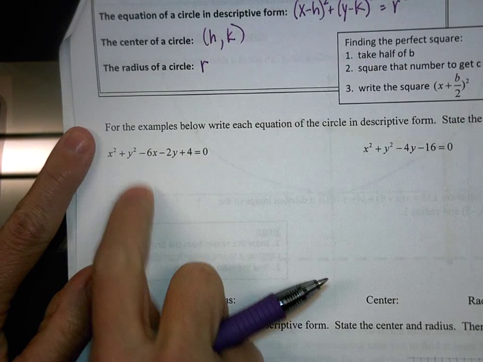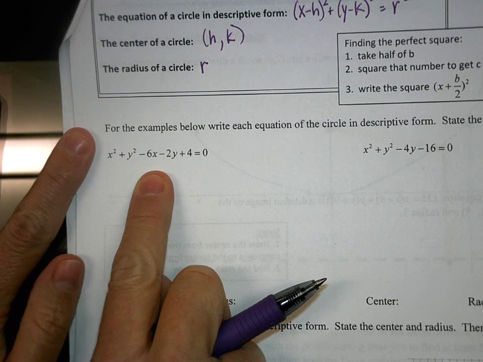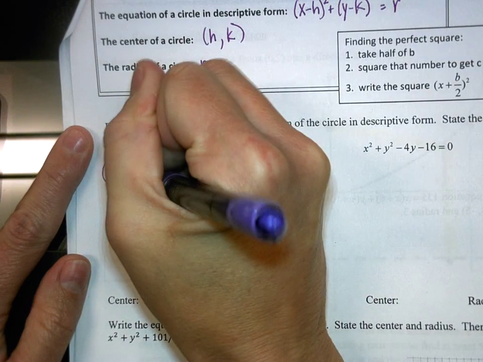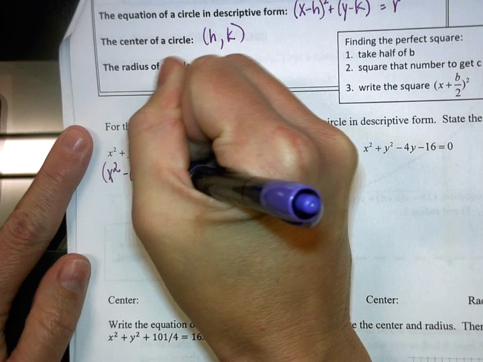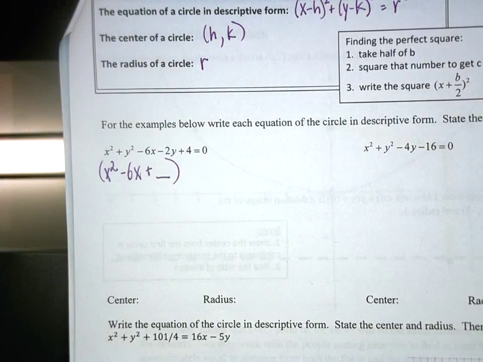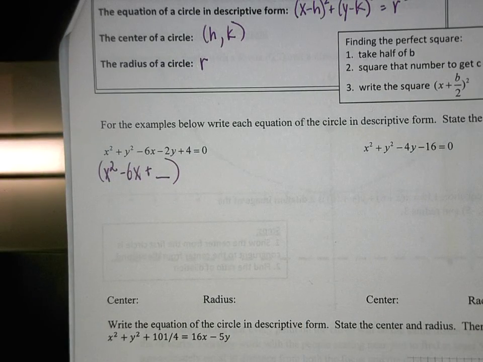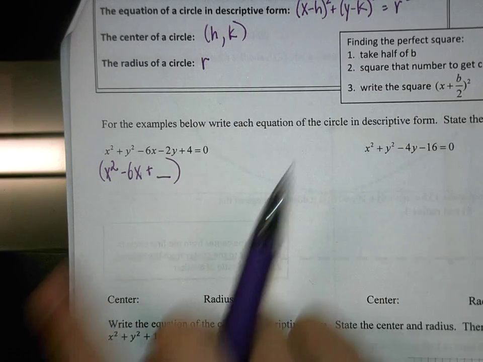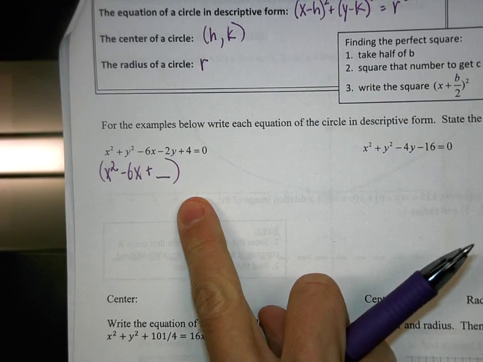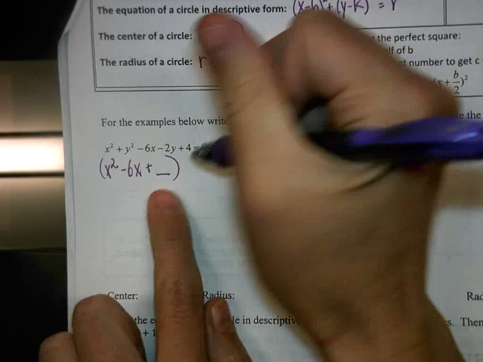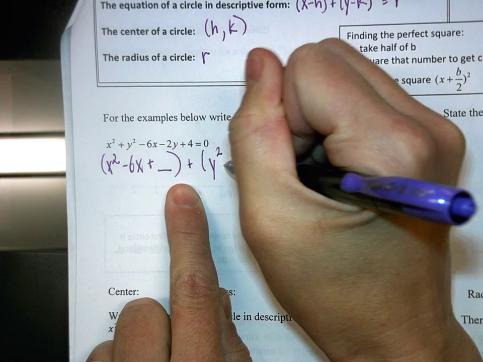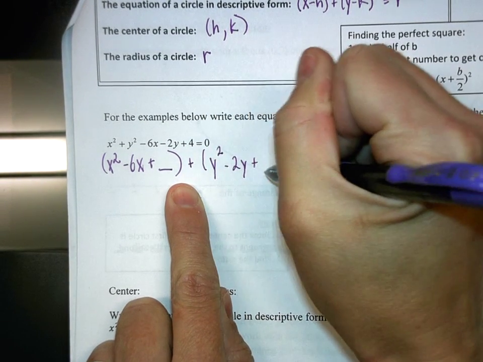So the first thing we're going to do is we're going to get all of our x's together in a parenthesis. And so we have x squared minus 6x, and we're going to do plus our blank. Because remember, when we're completing the square, we take half of our b value, and then we square it, and then we put this number on both sides. Do you guys remember that? Okay, but if you notice here, we have the x's where we need to complete the square, and then we also have the y's. So I have y squared minus 2y plus blank.